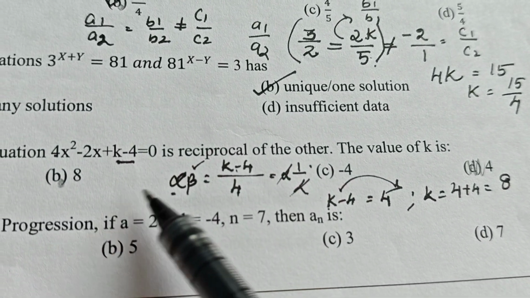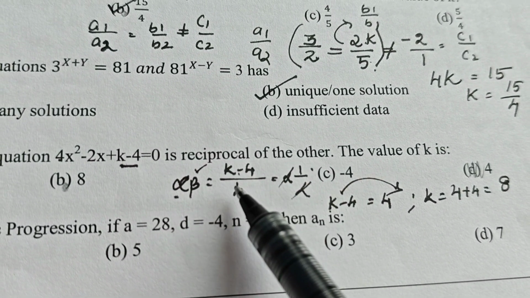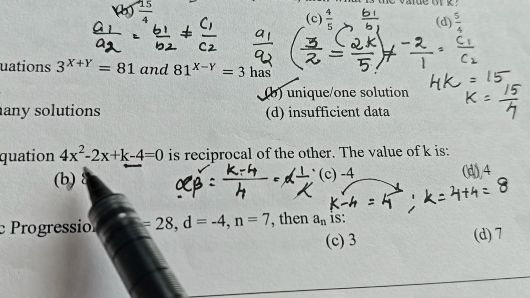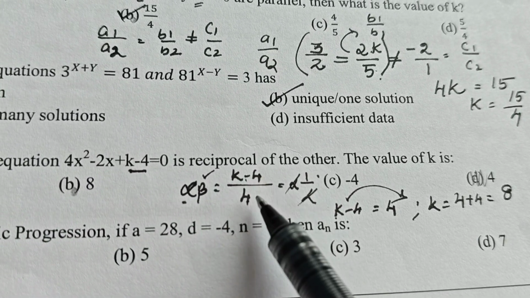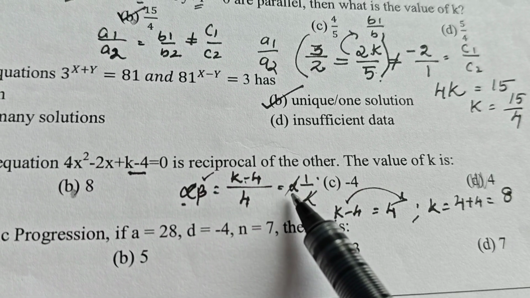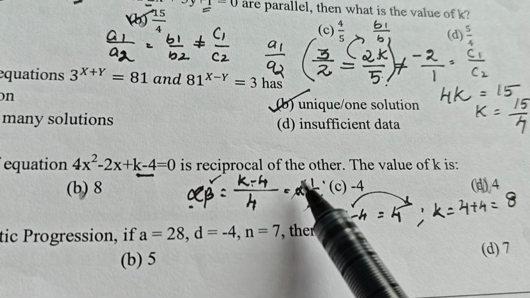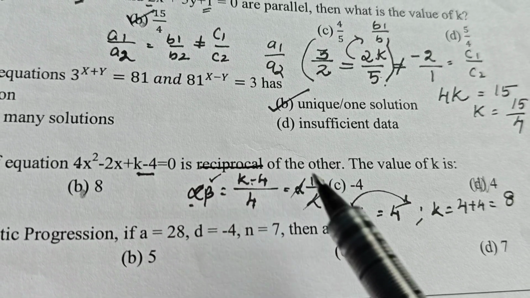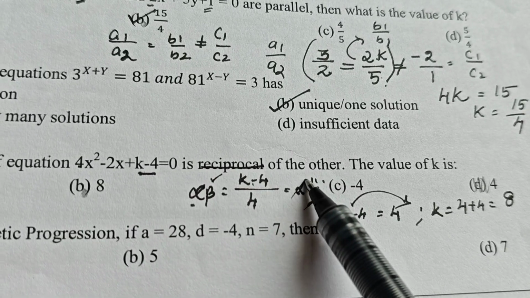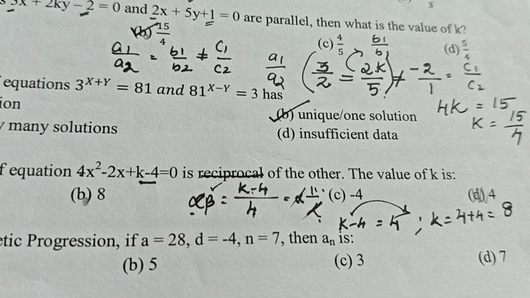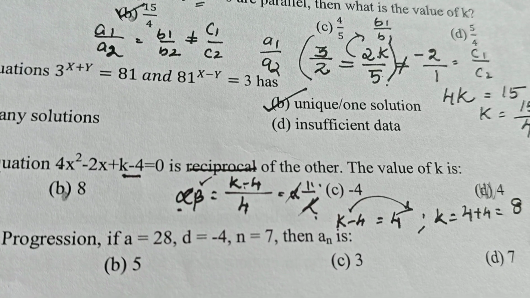Understood? Alpha into beta equal to C by A. C is the constant, k minus 4. A is 4. So k minus 4 by 4, which is equal to what they told. One of the zeros is alpha. Another zero is the reciprocal, so 1 by alpha. When you cancel this alpha with the reciprocal 1 by alpha, you will get 1.